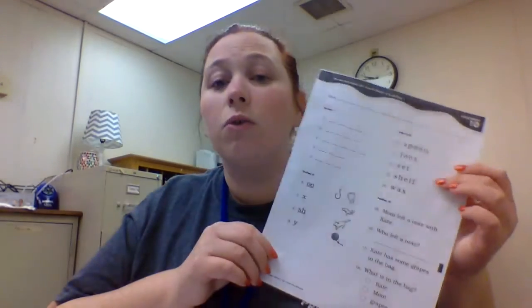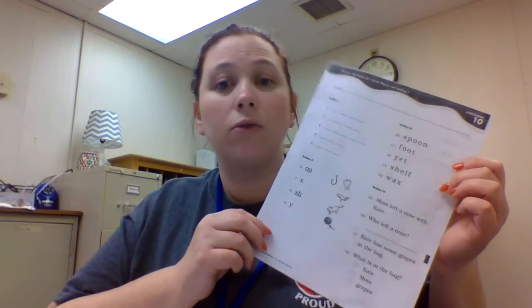Be sure that this goes into your zipper pouch to come back to school, even if you're all virtual. We'd like to get it back.